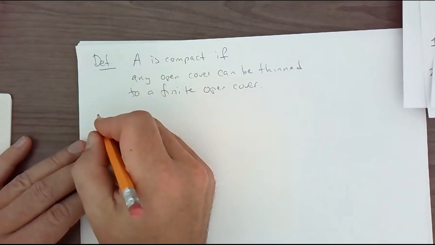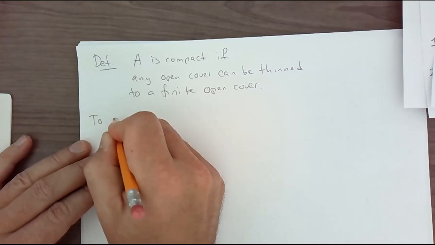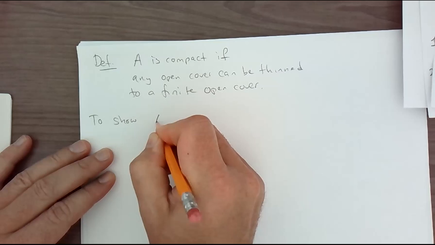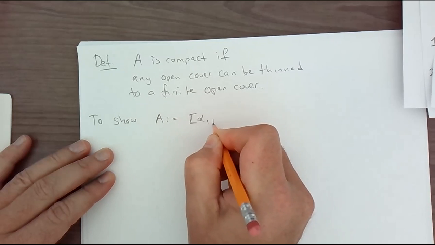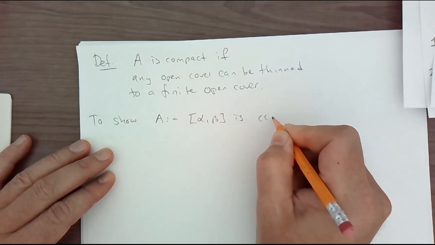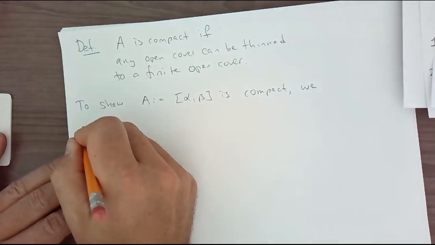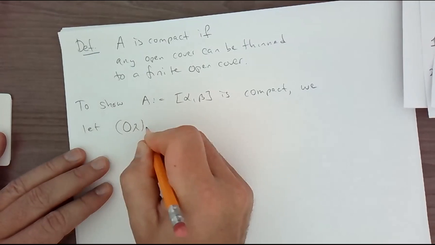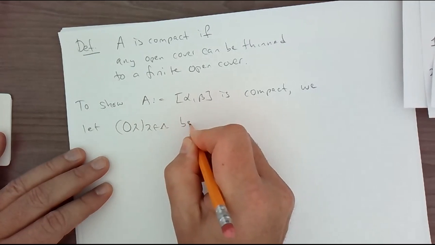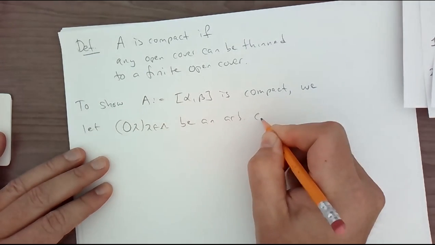Right. So to show that A being an interval is compact, we let O lambda be an arbitrary open cover.